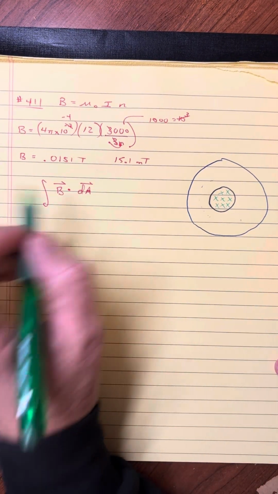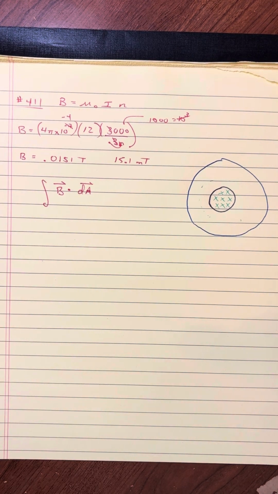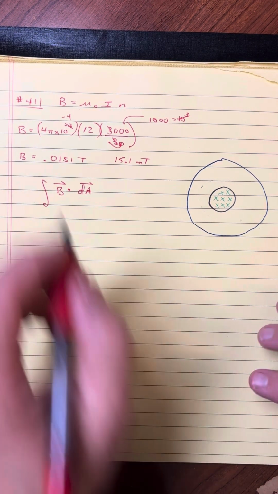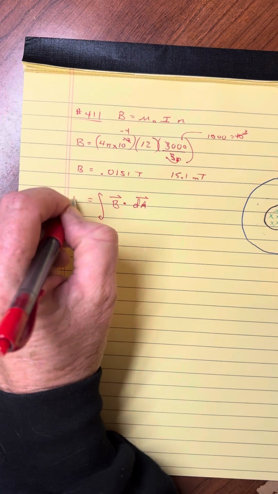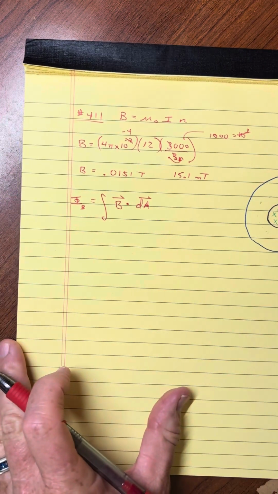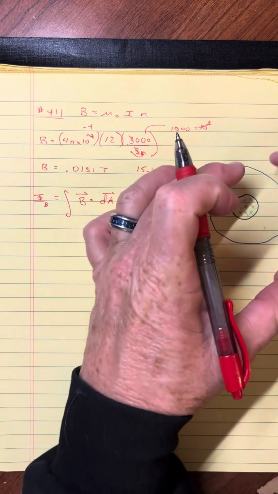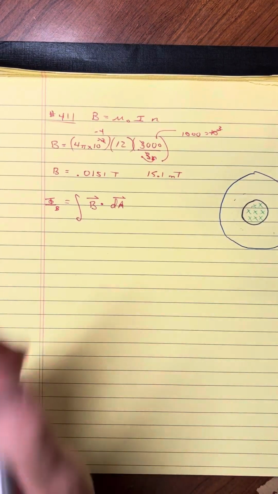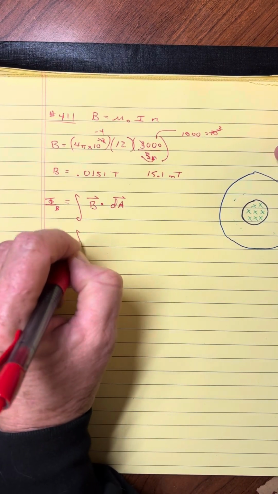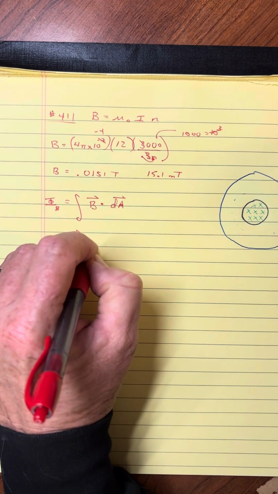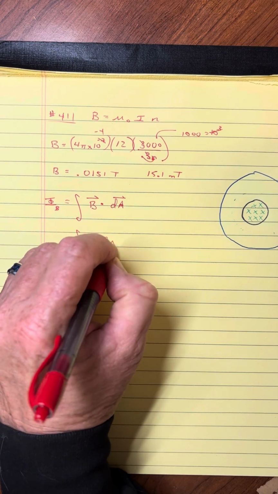So when I go to do this dot product, I might mathematically say, okay, this would be the total flux through this disk, but I'm going to break it apart into two pieces.